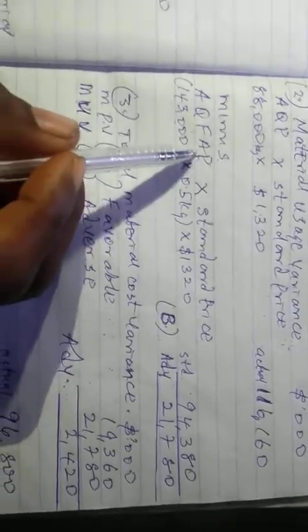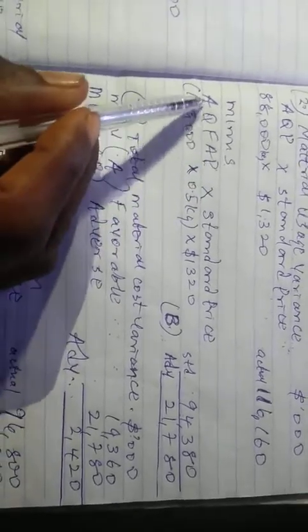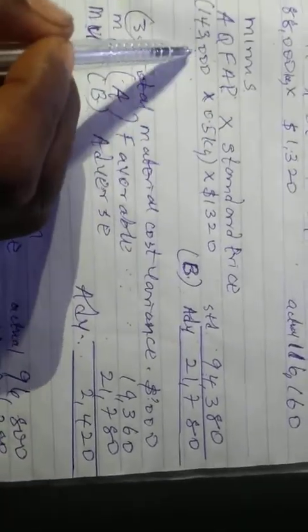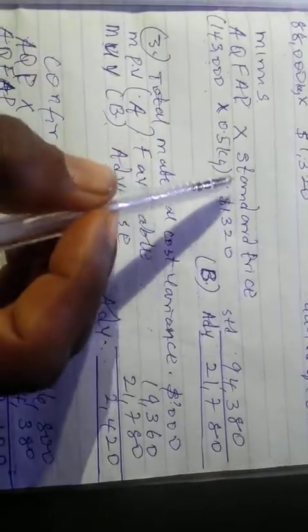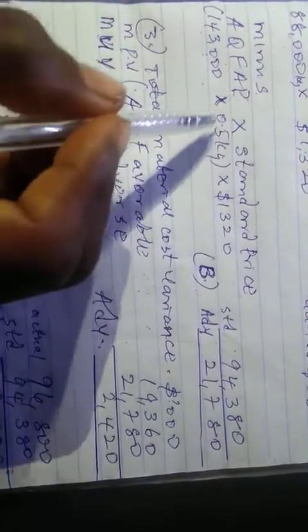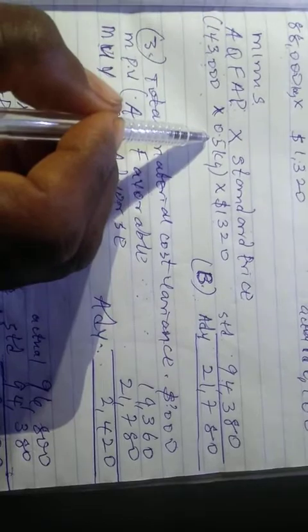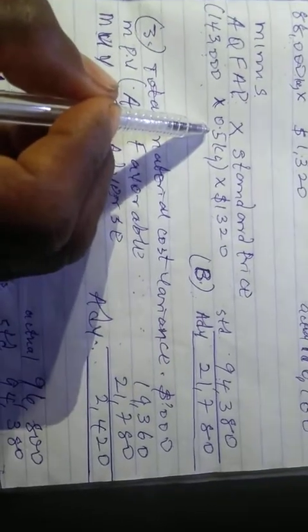So you go to the production and carry the production unit, which is 143,000 units. For actual production, actual quantities for actual production, this is what we have, times standard price. But what is the standard kg? You pick the standard kg, which is here, 0.5 kg.